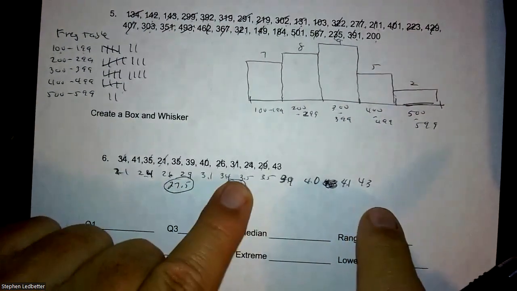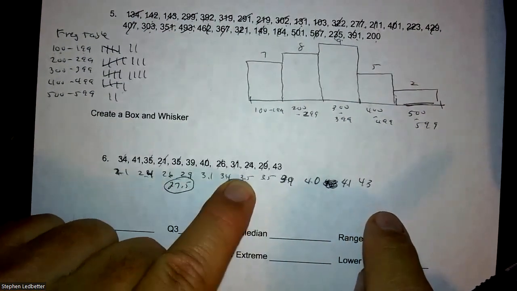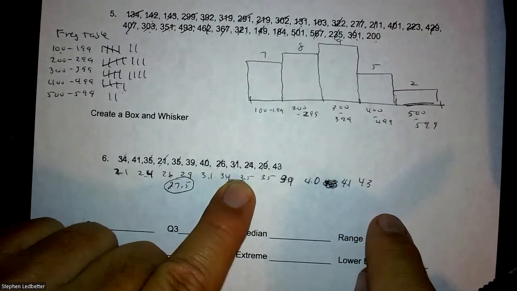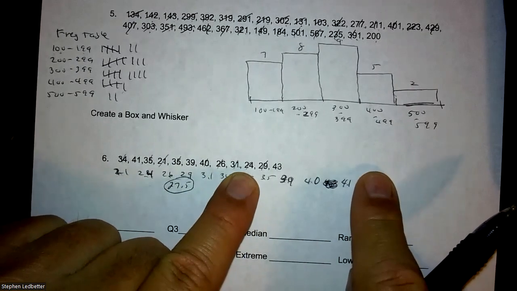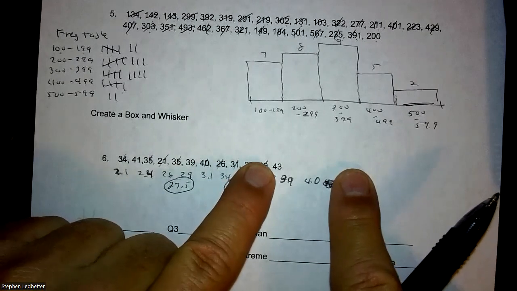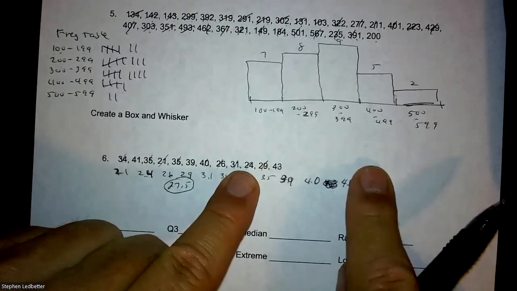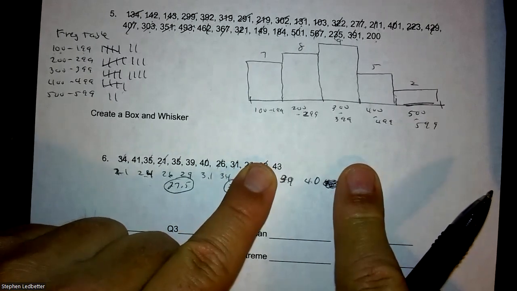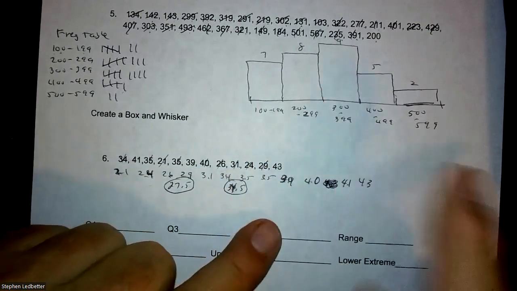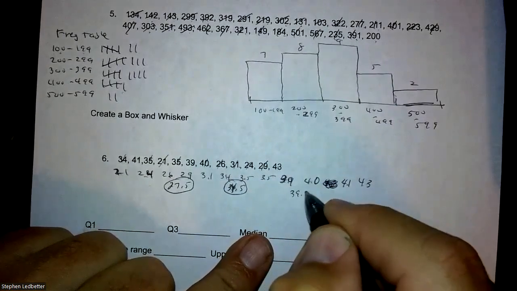Now I'm going to do the same thing over here. Remember, this 34 is my middle, so I'm going to target 35 and do it this way. Make sure my fingers are right here, and it looks like it's between 39 and 40, which would make it 39.5.